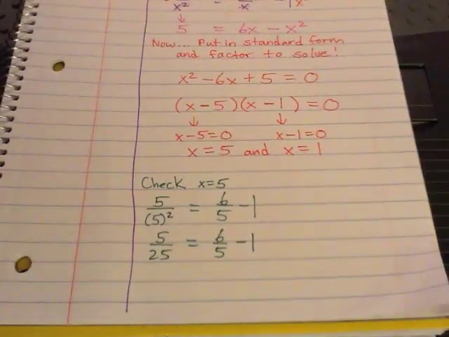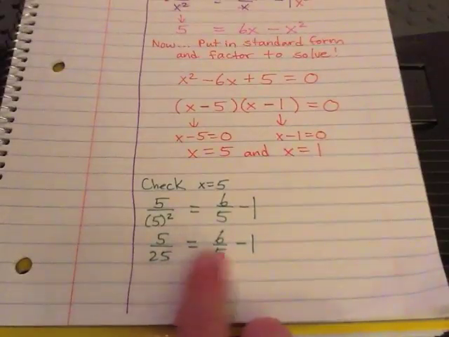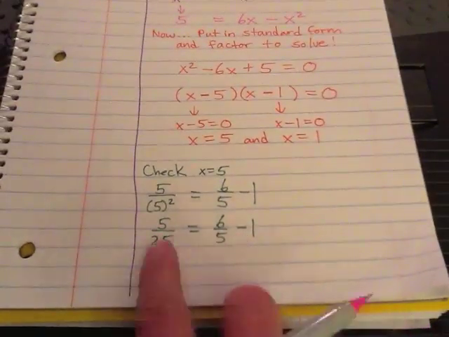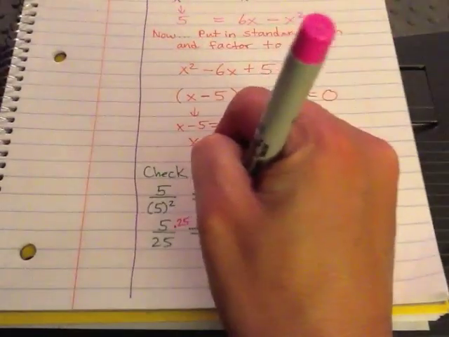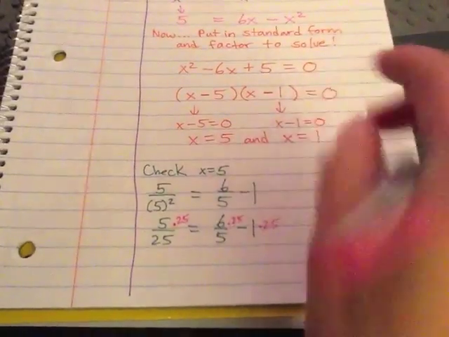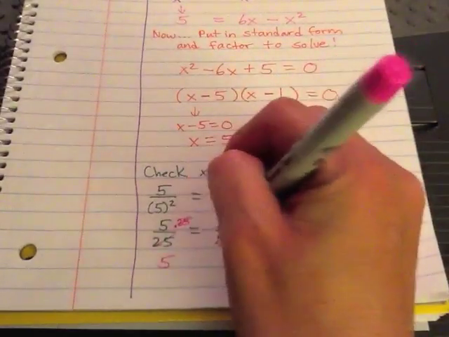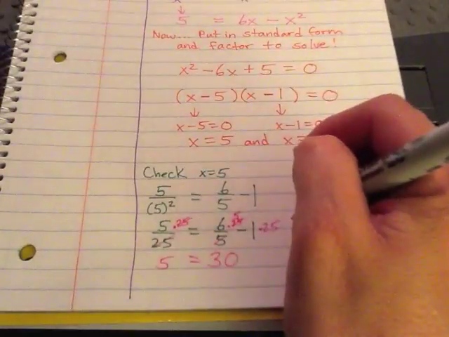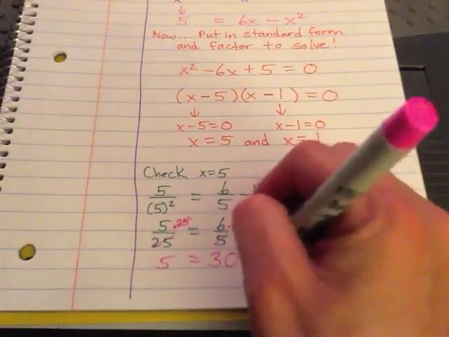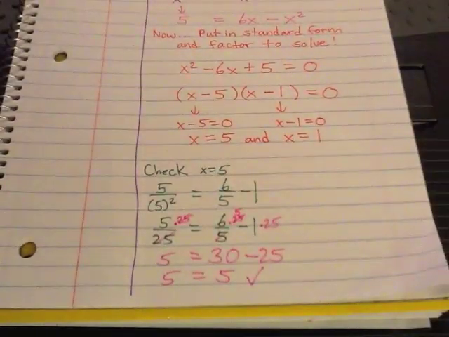Last time I actually showed you finding a common denominator. This time I'll show you the fraction buster. Your LCM for 5 and 25, you're only looking at your denominators, is 25, but you're going to multiply 25 3 times. 25 here, 25 here, and 25 there. Remember, 1 to each term. 25's cancel, and I have a 5. 5 cancels, and I have a 5 up here, and I get equals 30 minus 25. 5 equals 5, so 5 was a solution.